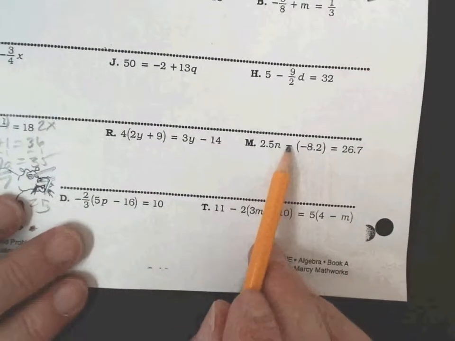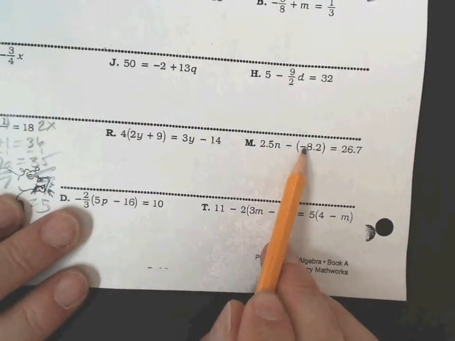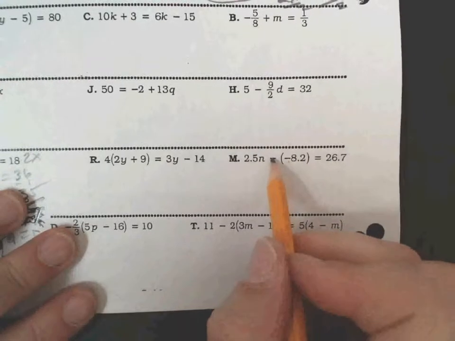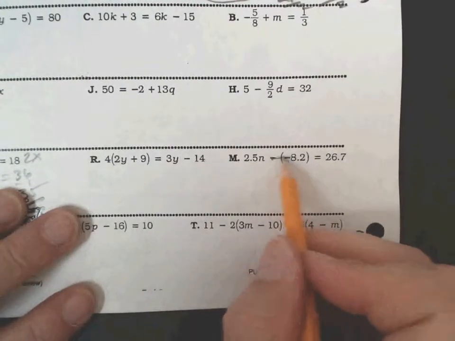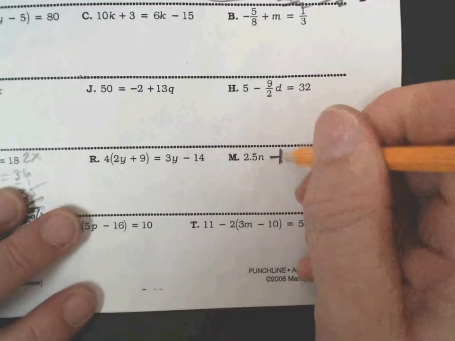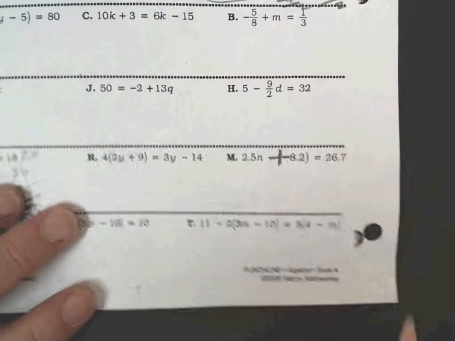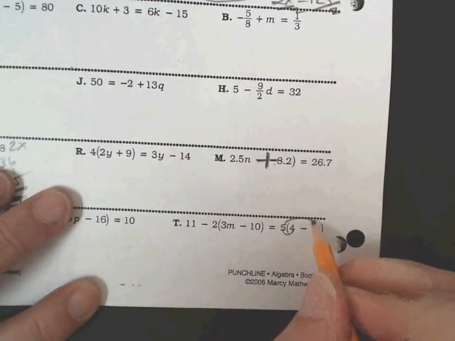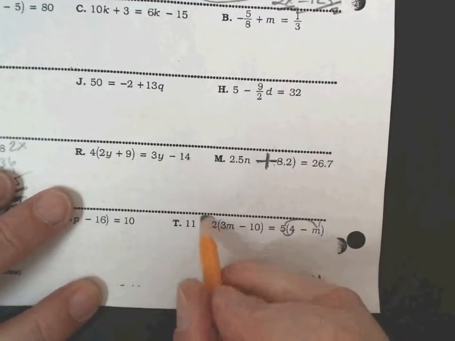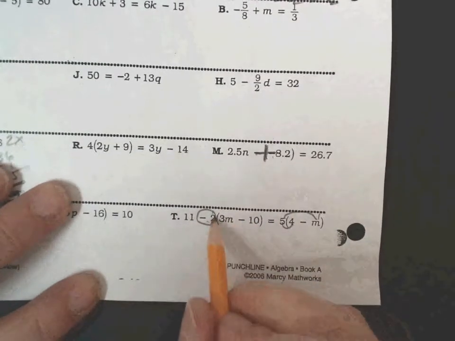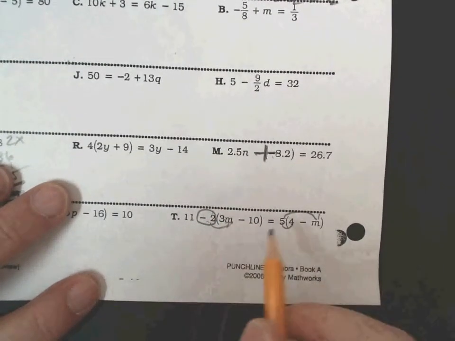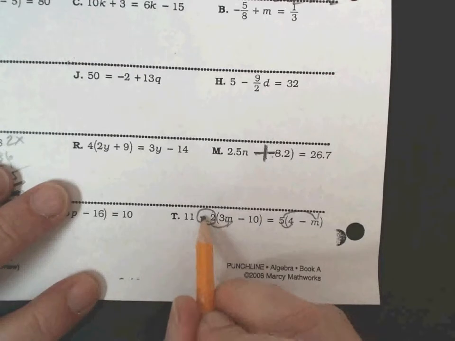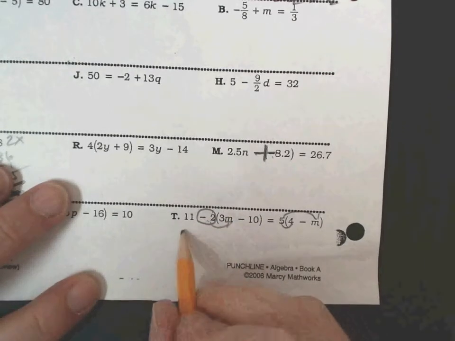Okay, just remember when I see a negative and a negative right next to each other, it looks ugly, so we can turn that into a plus. And remember to do your distribution when there's distribution. When you're doing that, this whole -2 has to be distributed. It's the number and the sign in front of it.